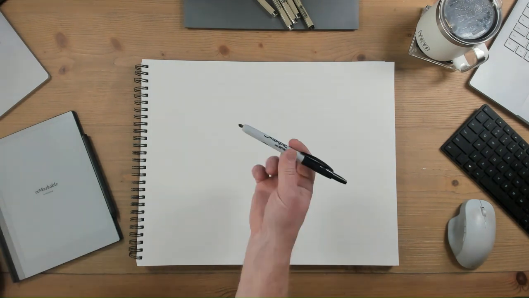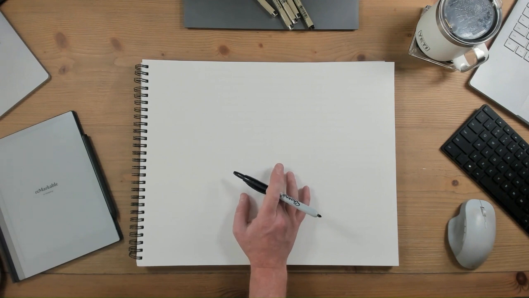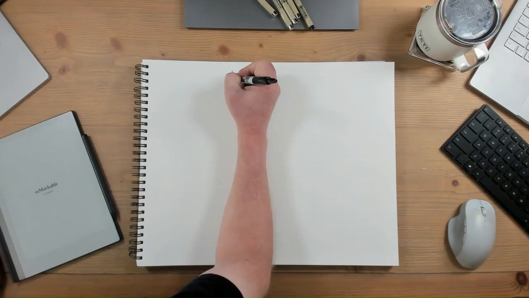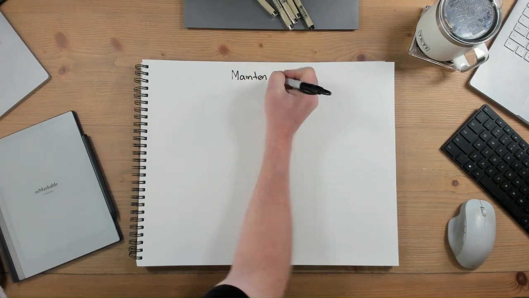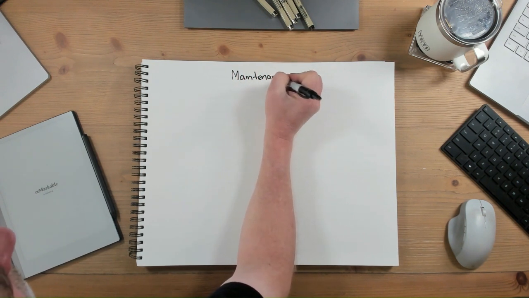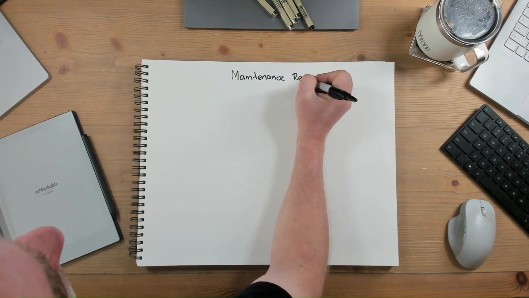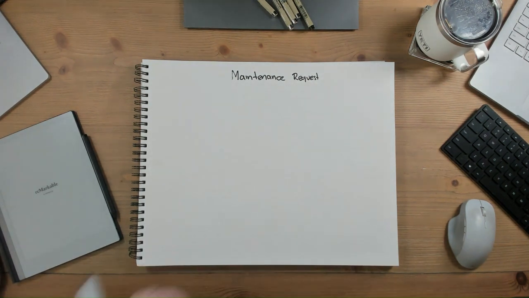I'm just going to use my Sharpie here and draw the Power App form that I want directly here on the page. So I'm going to start off and say that this is a maintenance request. And I'm using a large font here because I want this to be a heading.